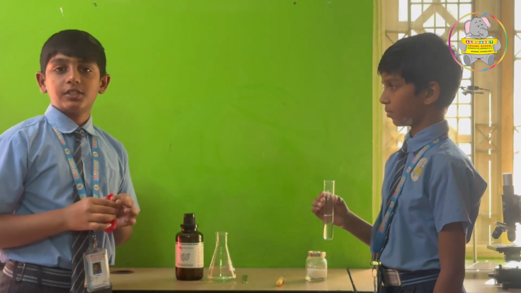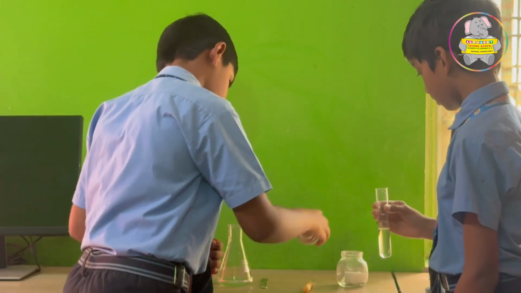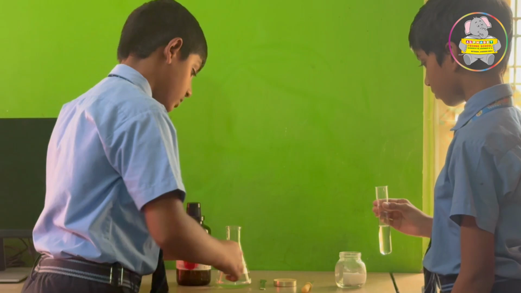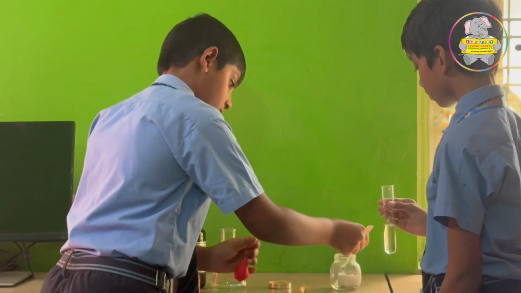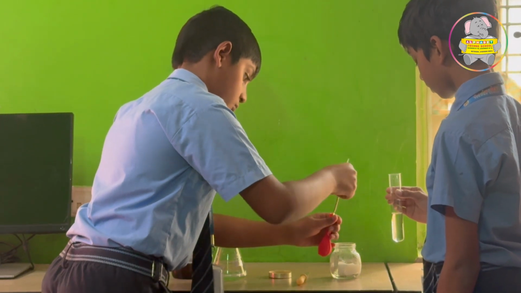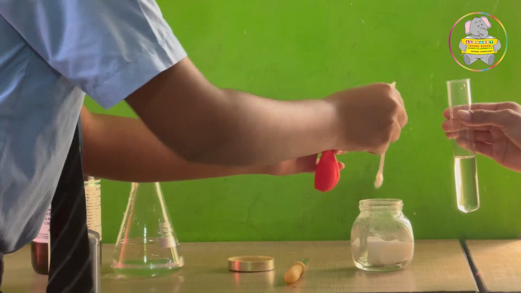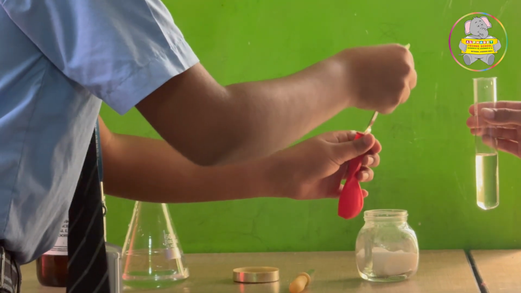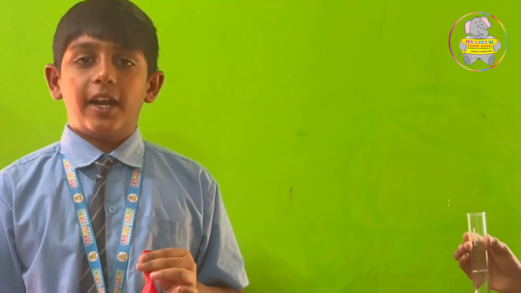Let us add some sodium bicarbonate into balloon. And then cover the mouth of the test tube with the balloon completely without inverting it.